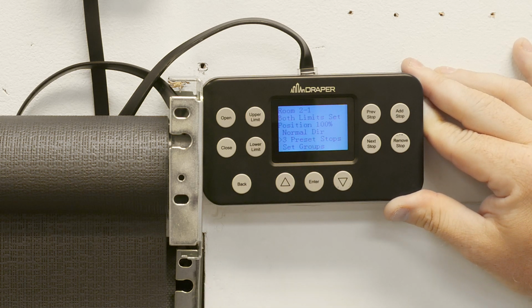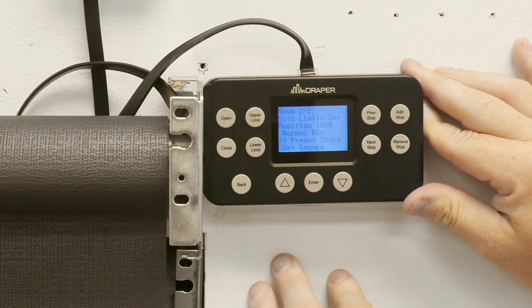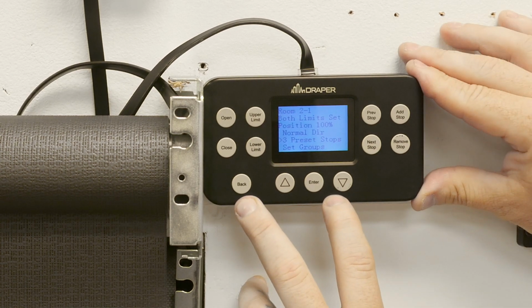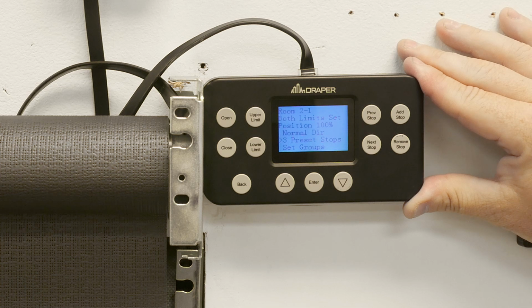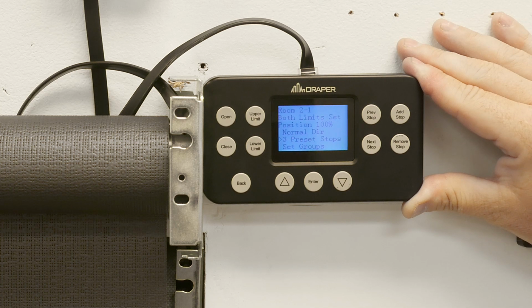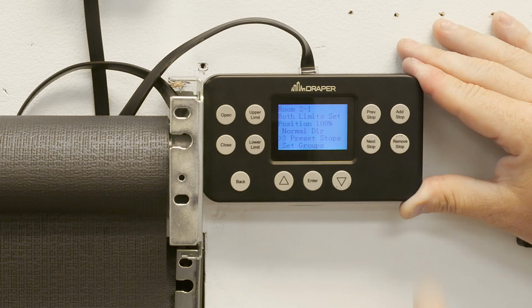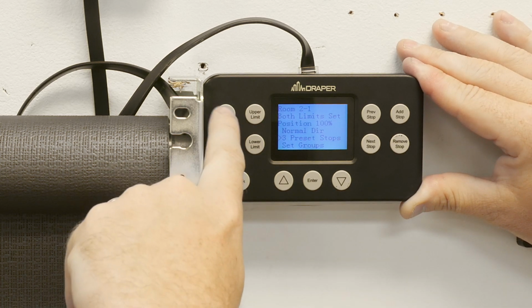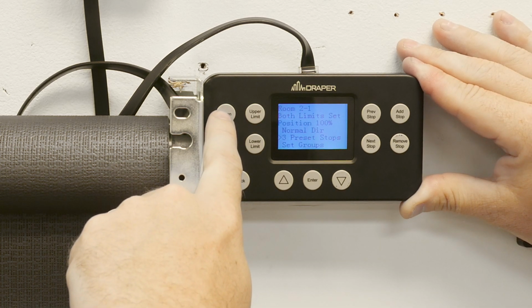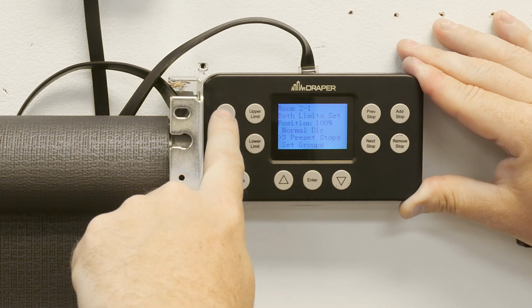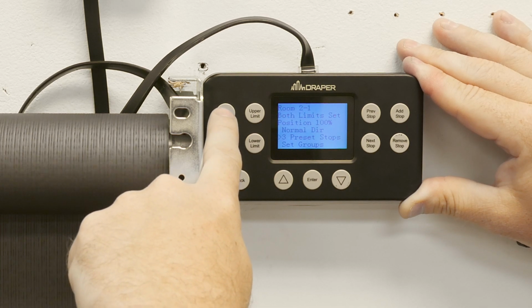In addition to that, if you have a specific stopping point that you need to hit with your shade, such as a mullion or something similar to that, you can set custom preset stops by using the open and close button and the add stop, remove stop features. So I need to meet a vertical or a horizontal mullion, so I'm going to run my shade up using the open button.